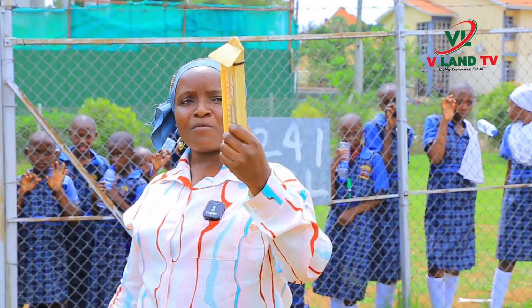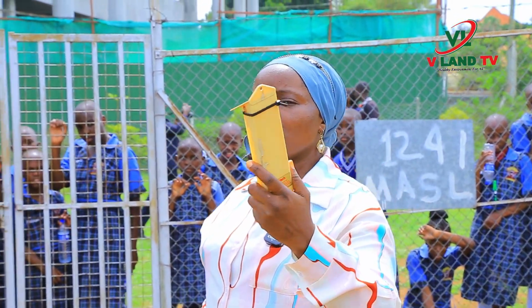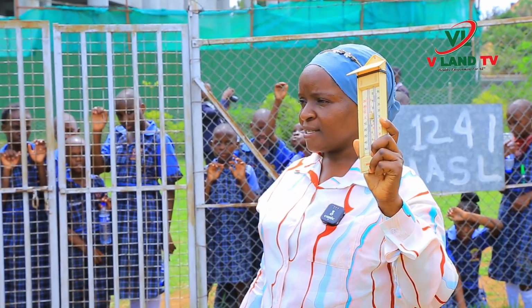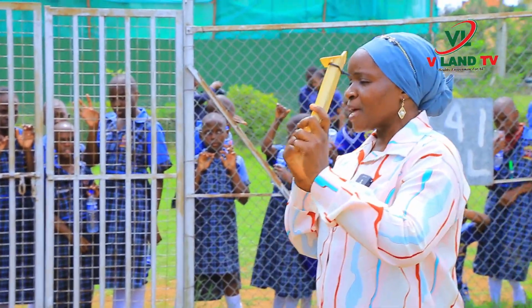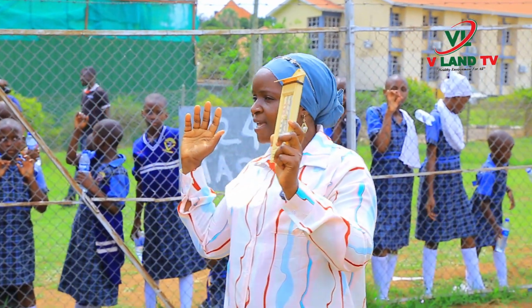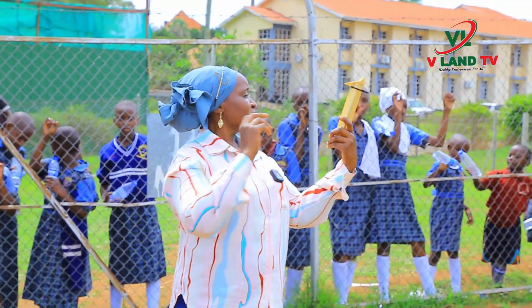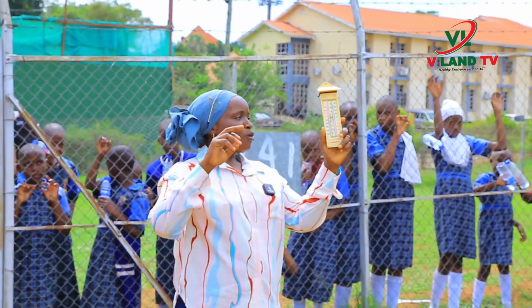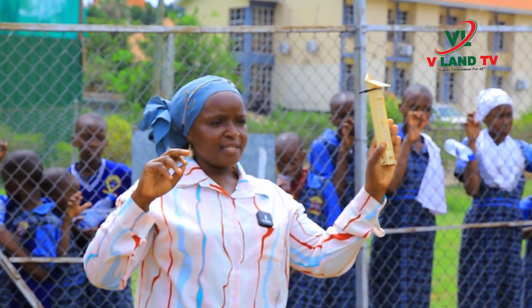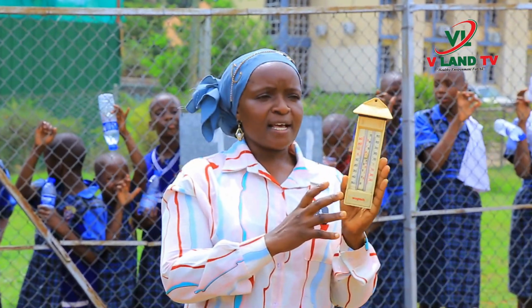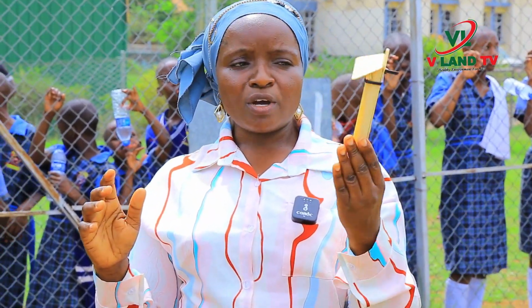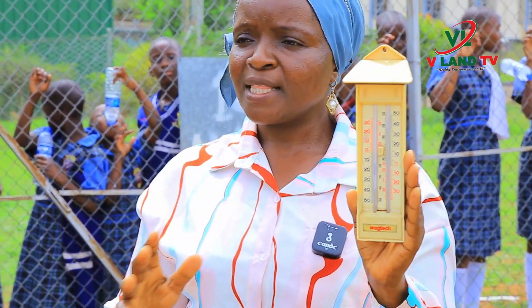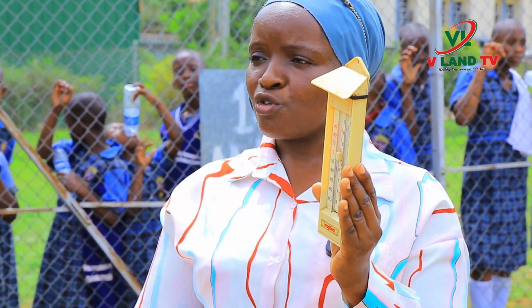The six thermometer is made up of two thermometers. It is a combination of two thermometers. It has the minimum thermometer on my right hand side, and it has the maximum thermometer on the left hand side, all attached together. So the two combined together give us what we call the six thermometer. But each one plays a different role.